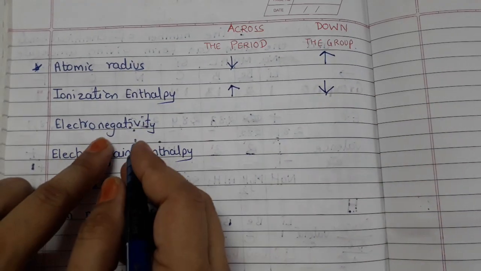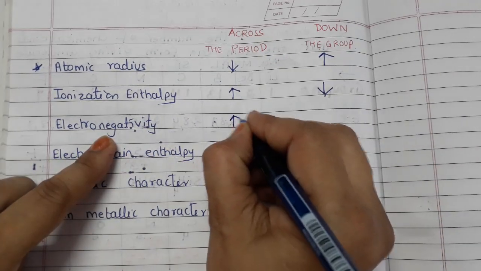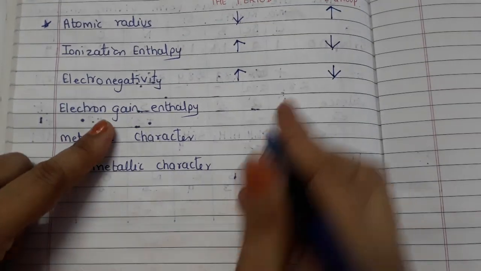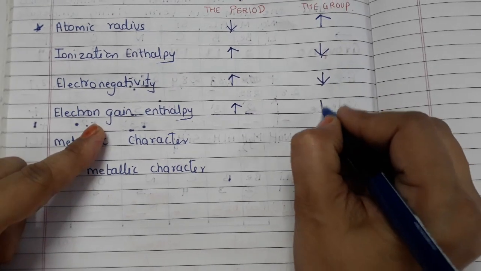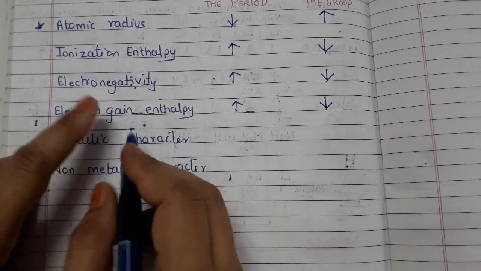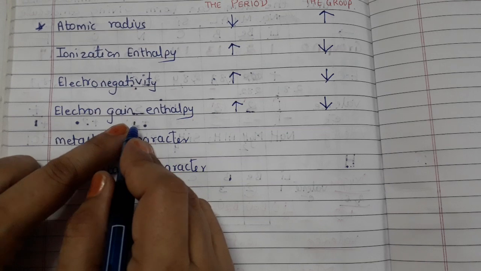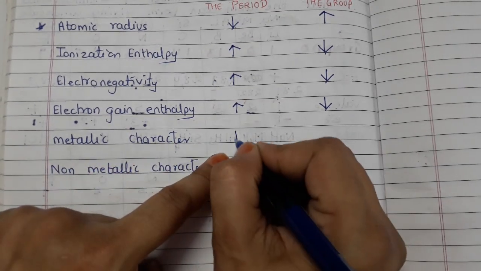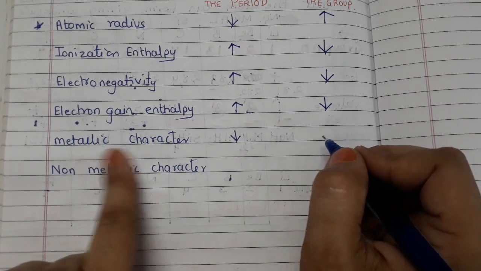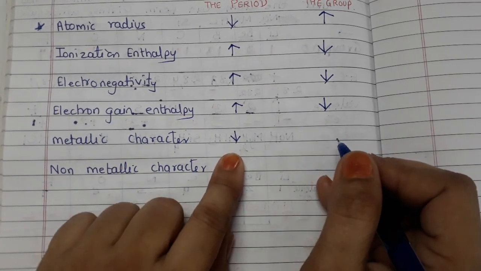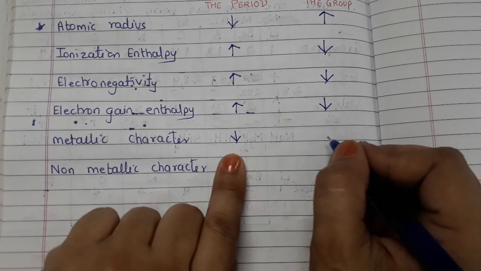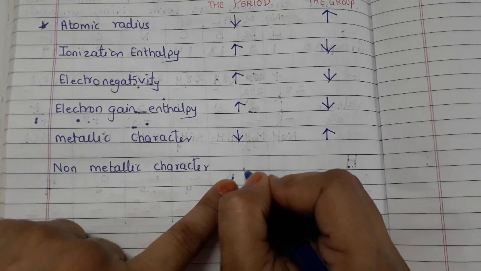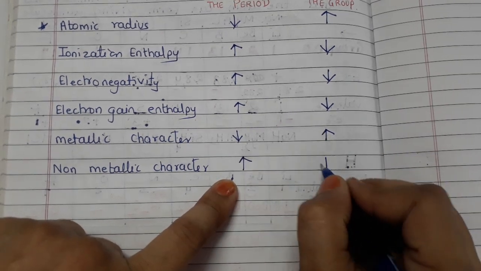Electronegativity across the period goes on increasing, down the group goes on decreasing. Electron gain enthalpy goes on increasing and goes on decreasing. Yes students, there are some exceptions, we are going to discuss them in a separate video. Metallic character across the period decreases and down the group it increases. Non-metallic character across the period goes on increasing and down the group goes on decreasing.